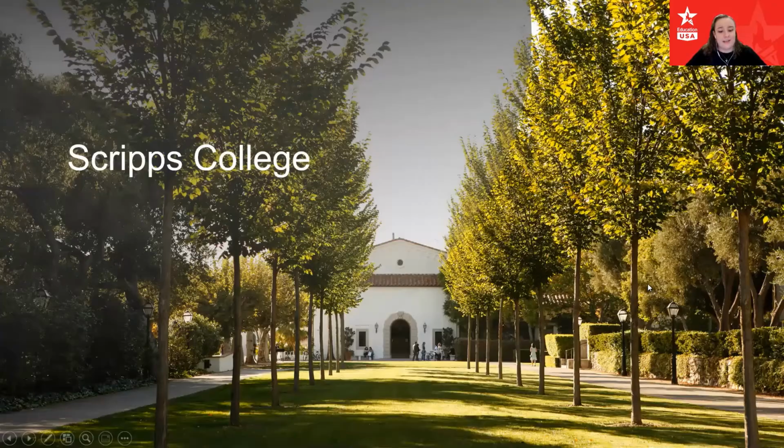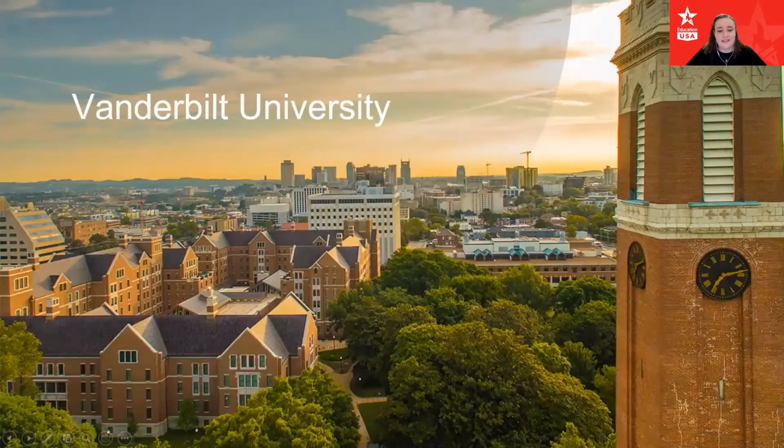And then finally up here, we have got Vanderbilt University. If you want to experience some Southern hospitality, warm weather, and country music, this could be a good fit for you. Vanderbilt is a private research university located in Nashville, Tennessee.